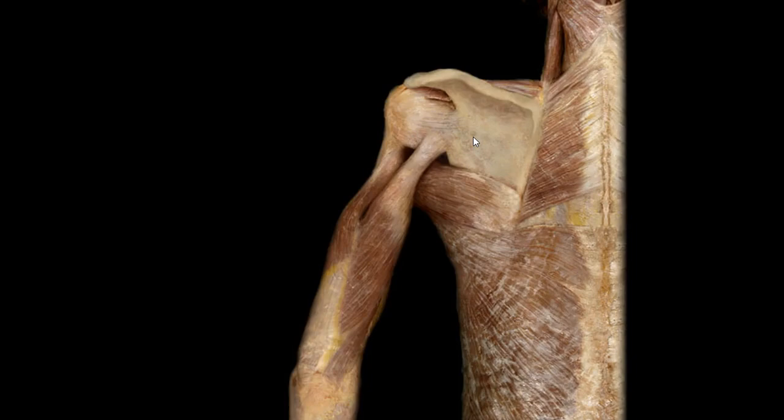So the superficial muscles are going to be, again, our latissimus dorsi and our teres major. Okay. What are going to be the muscles that are deep beyond that? Again, it's going to be our teres minor and our infraspinatus. And then we have to go another layer deep to see our supraspinatus, which is what we see here.